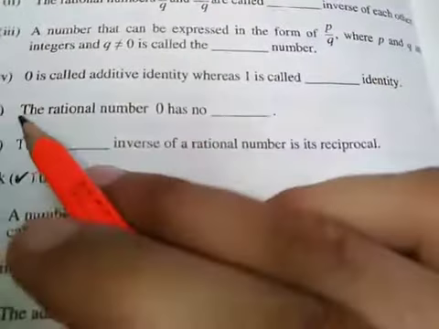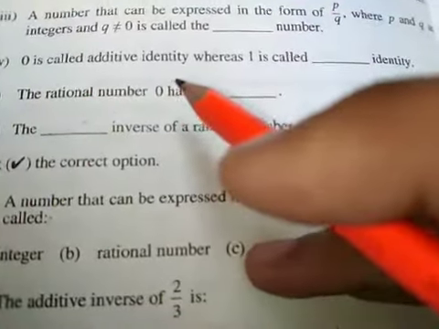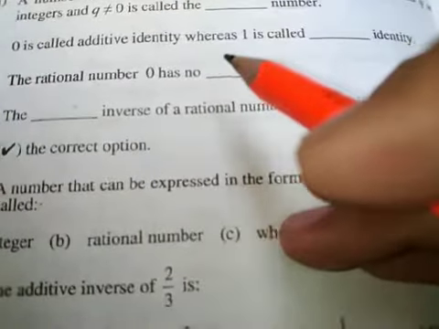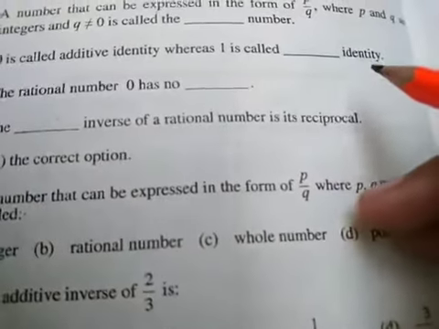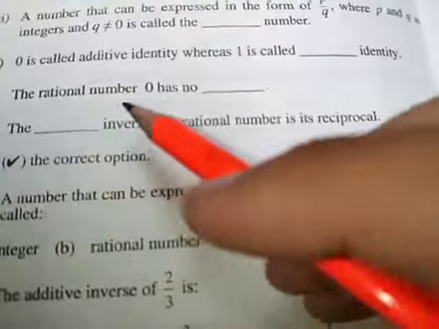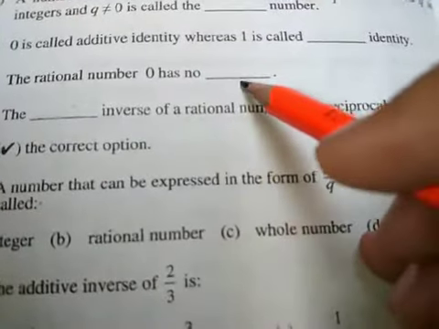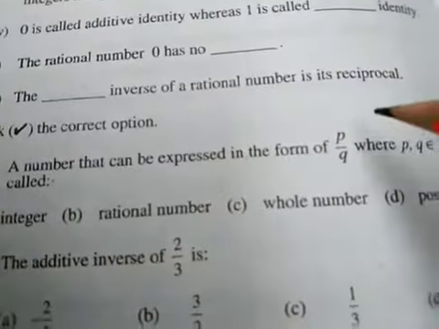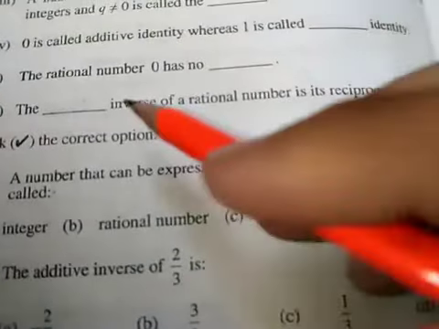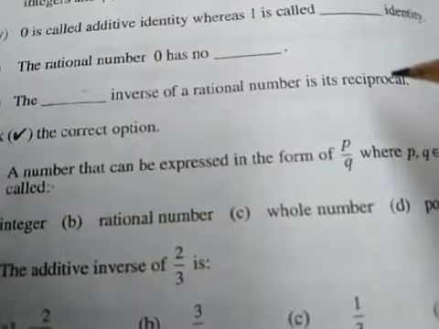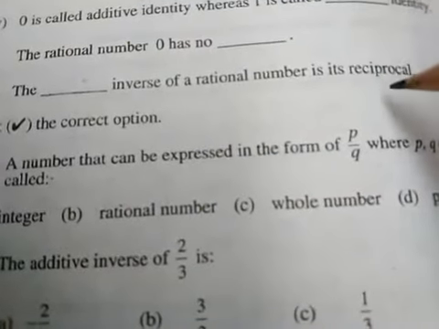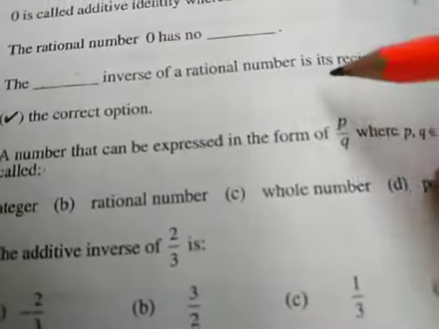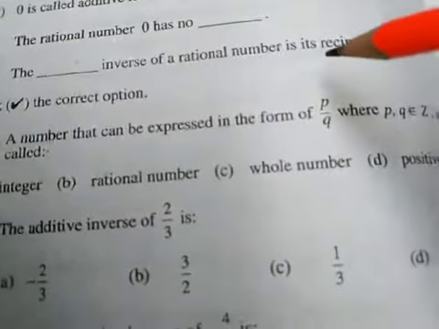Number 4, 0 is called the additive identity and 1 is called the multiplicative identity. Number 5, the rational number 0 has no reciprocal. Write reciprocal in the blank. Number 6, the dash inverse of a rational number is its reciprocal. The multiplicative inverse. When we find the multiplicative inverse, we just take the reciprocal of that fraction. The multiplicative inverse of a rational number is its reciprocal.